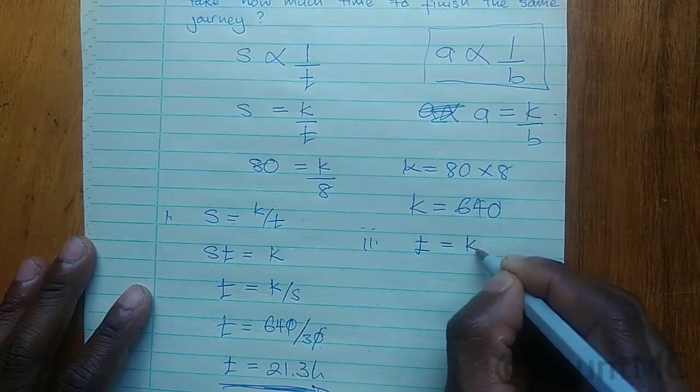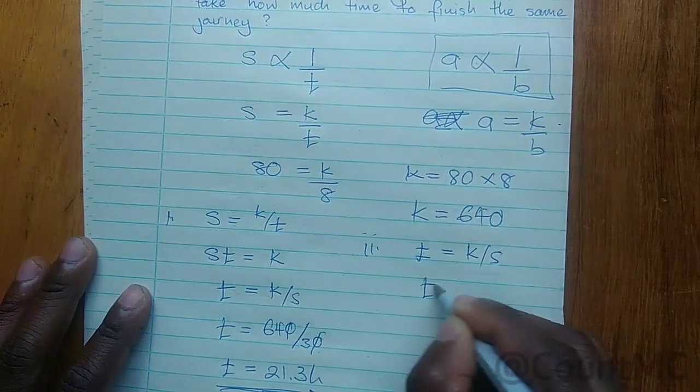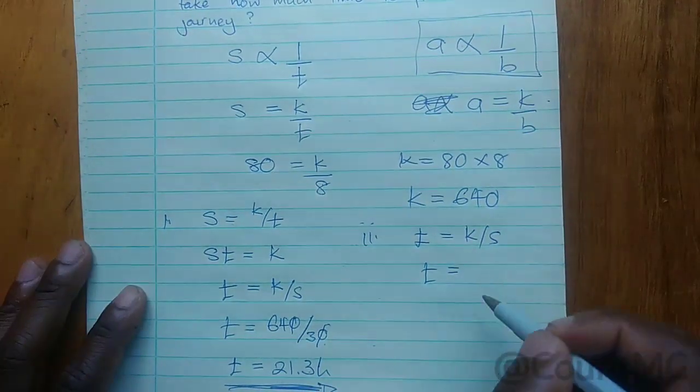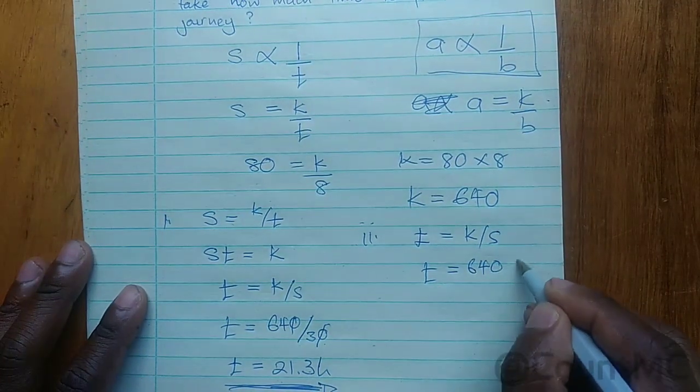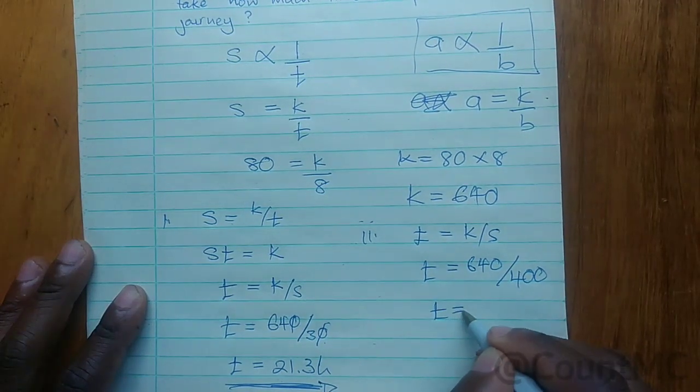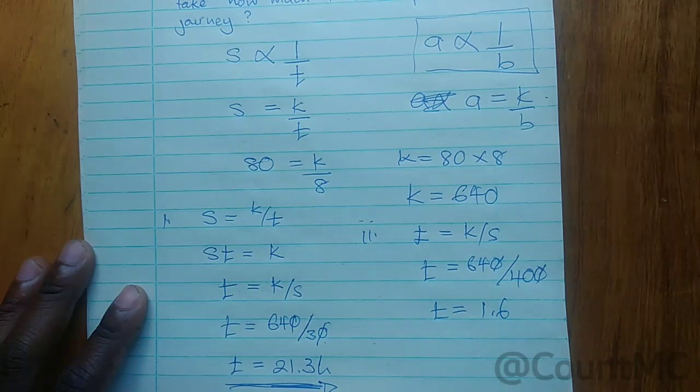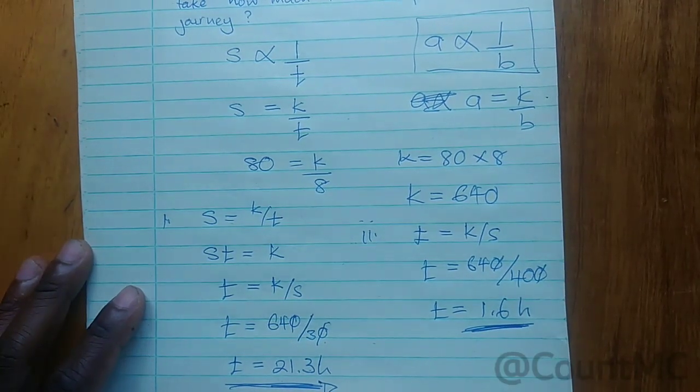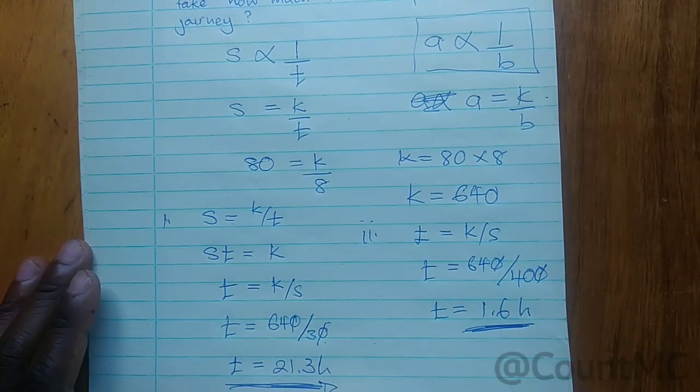T is equal to K over S. So K is 640 and the speed is 400. So our time is 1.6 hours. So a bullet train will take 1.6 hours.